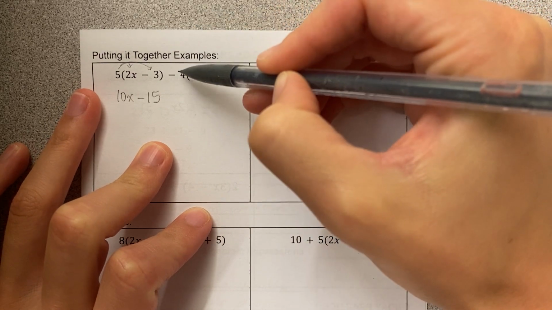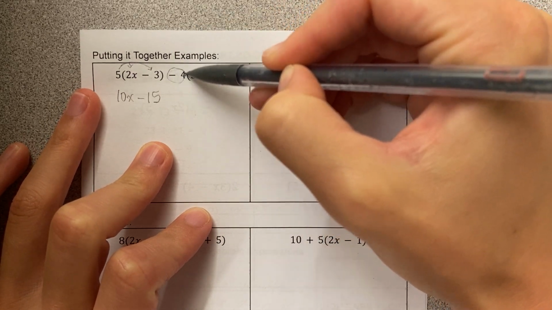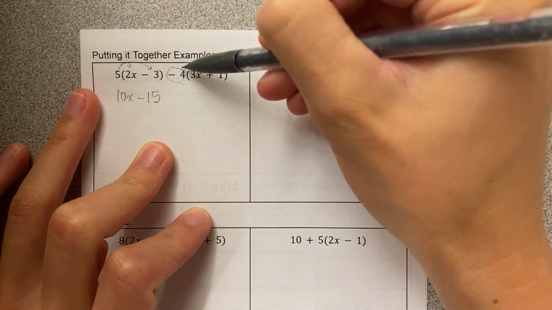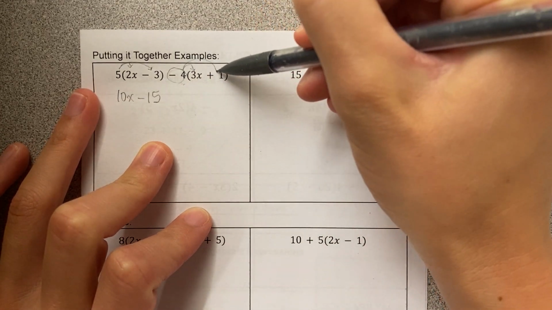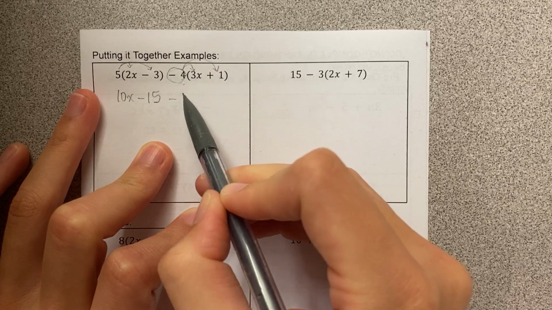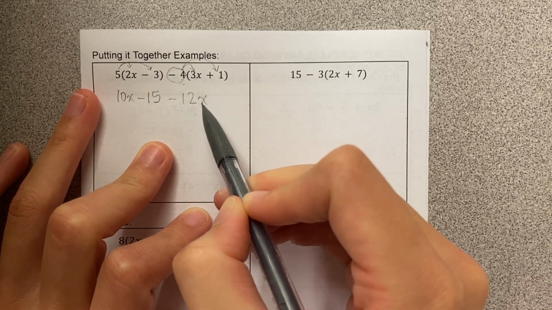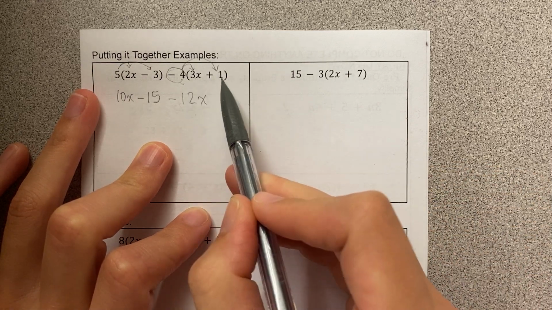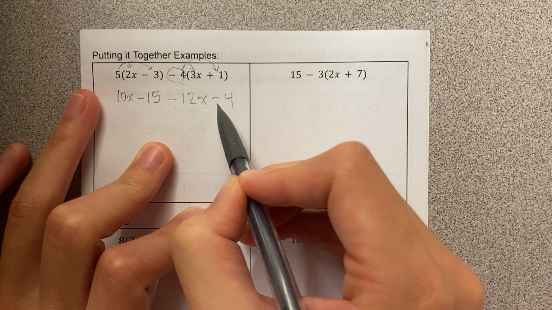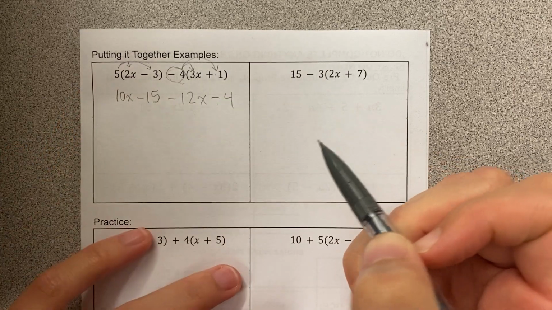Okay, now I'm distributing. Look, careful here. What I'm distributing is a negative 4, okay? Not a 4, a negative 4. So I'm doing negative 4 times 3x and negative 4 times 1. So negative times positive is negative. 4 times 3 is 12. This is 3x, so it's 12x. And negative 4 times 1 is negative 4, right? Again, negative times positive is negative. 4 times 1 is 4.